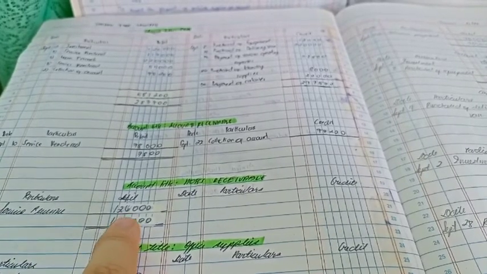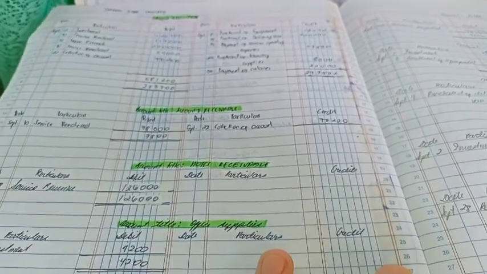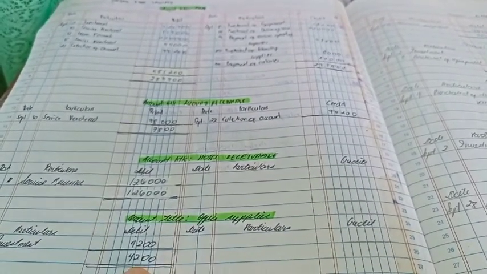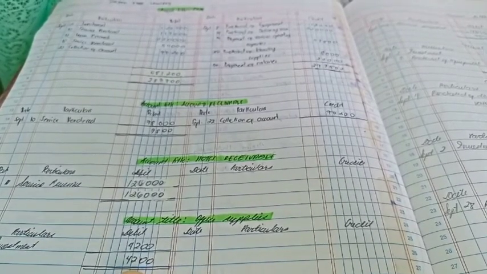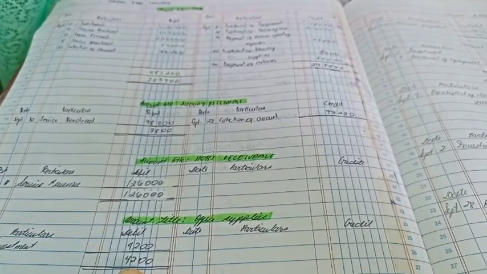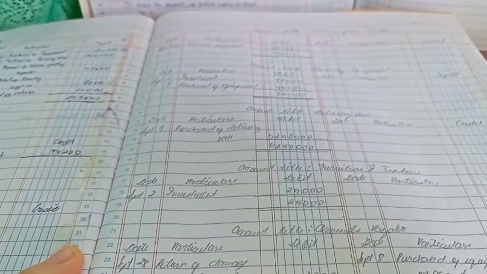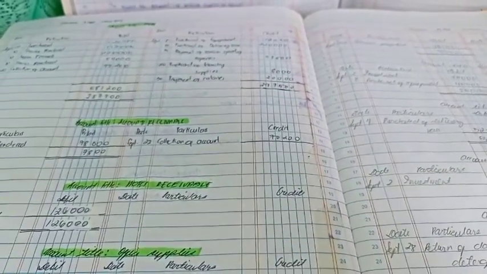Meaning ito po ang balansi ng accounts ng notes receivable. Same nito, office supplies. Wala po siyang credit side pero naglagay po tayo ng balance po niya na naka-double rule na 4,200. Right? Okay. So, yan po ang ating general ledger.